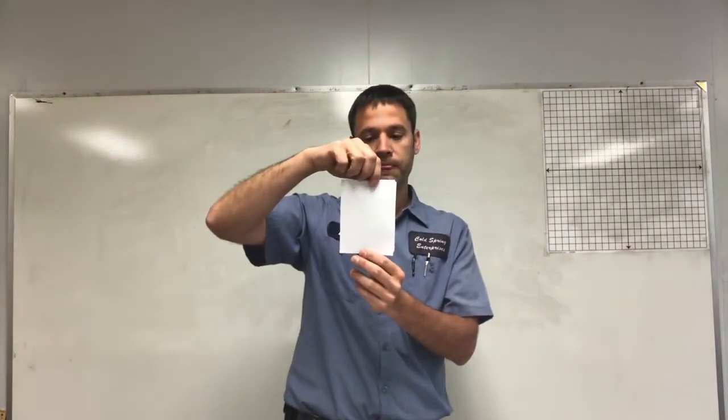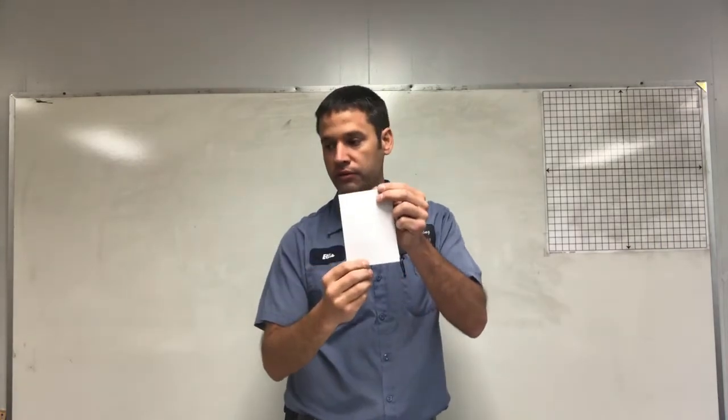Now, obviously, every figure coincides with itself after 360 degrees. If you go the whole way around, then it doesn't matter what shape it is, it will coincide with itself.